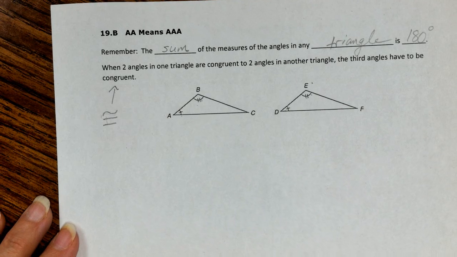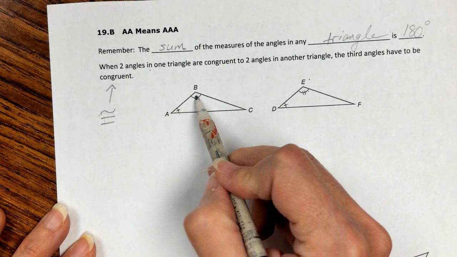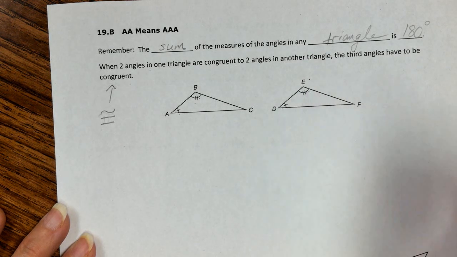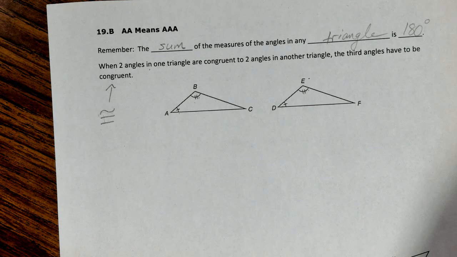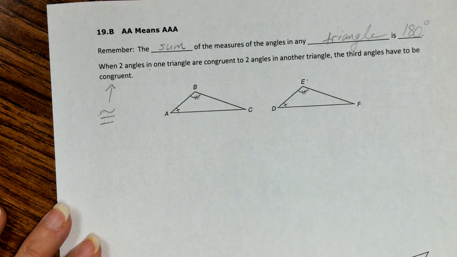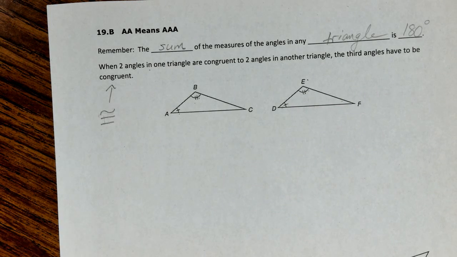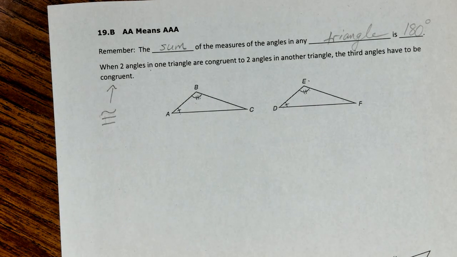That's congruent. Okay, so whenever two angles in one triangle are congruent to two angles in another triangle, the third angles have to be congruent, because all three of these add up to 180, and all three of these add up to 180. They have to be the same, right? There's some room here to kind of prove this algebraically. So let's go ahead and do that.